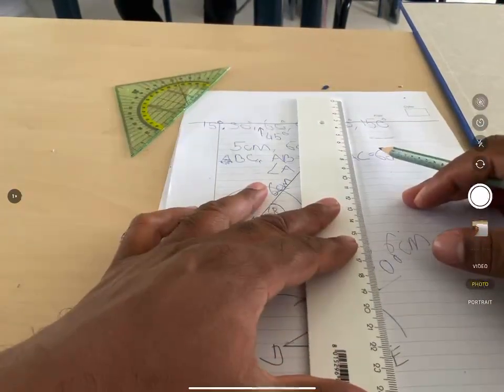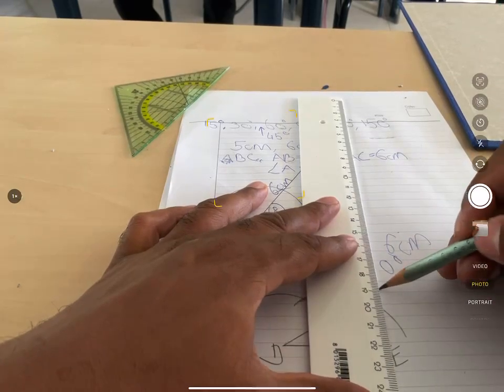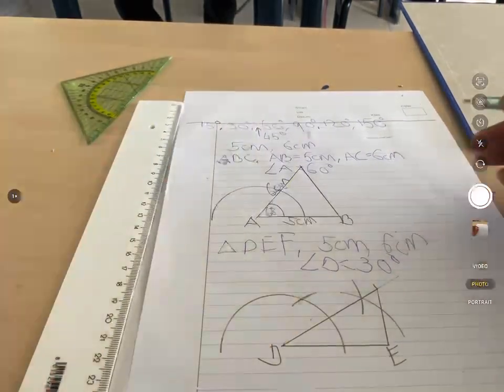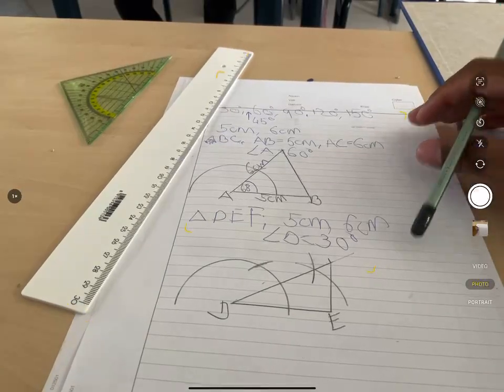And it's 6 centimeters, so you close it. Close the triangle. So you should have something that looks the exact same thing as mine.